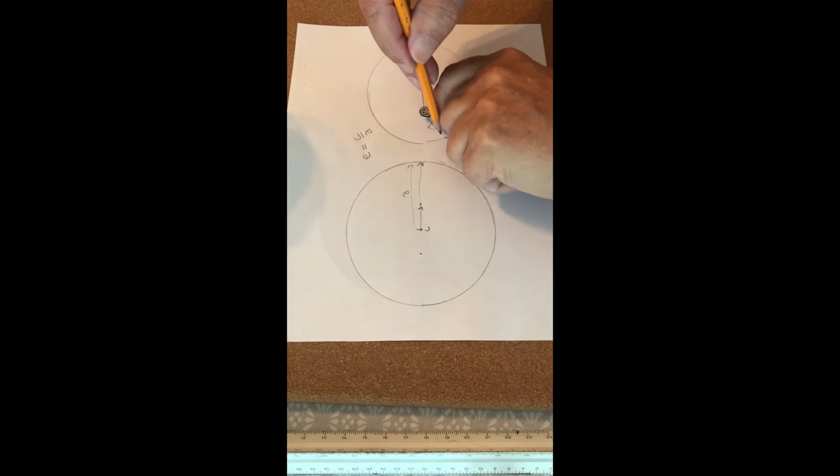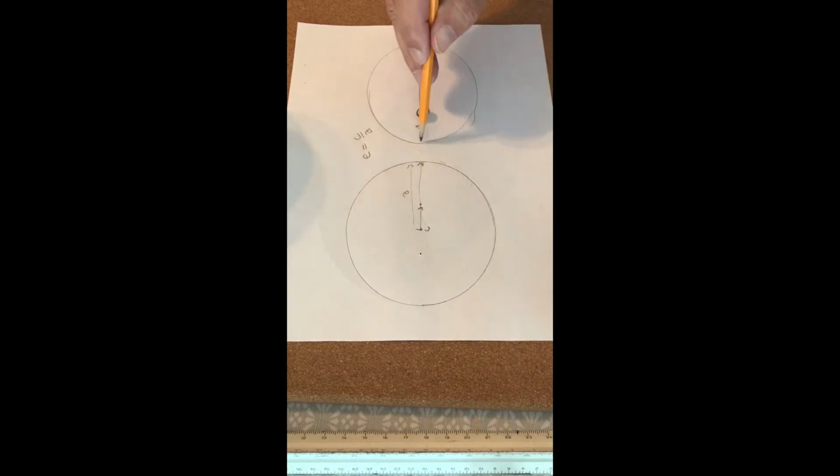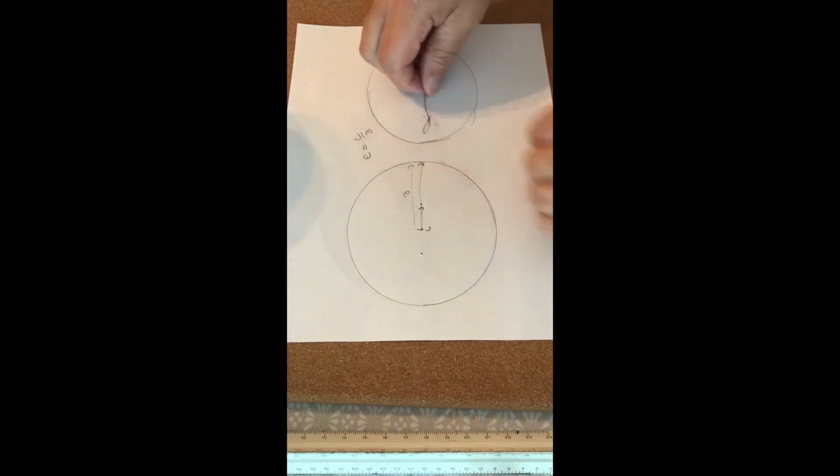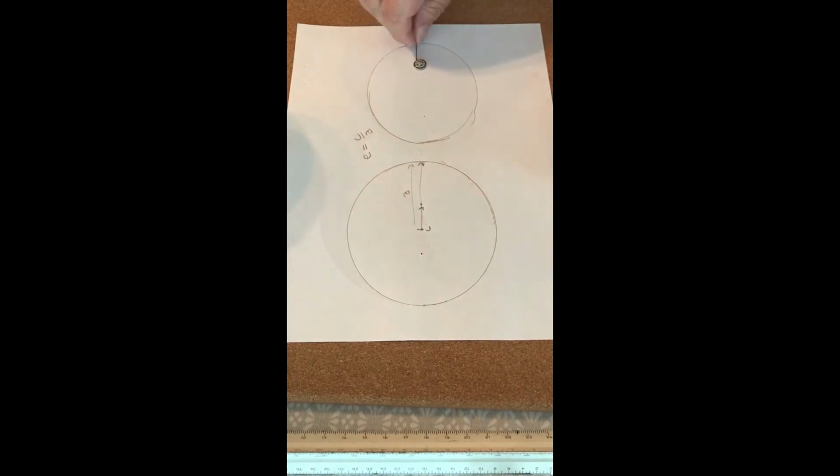I've made the ellipse longer and narrower. So that distance between the foci changes the eccentricity. So you're going to have some calculations to do in this lab.